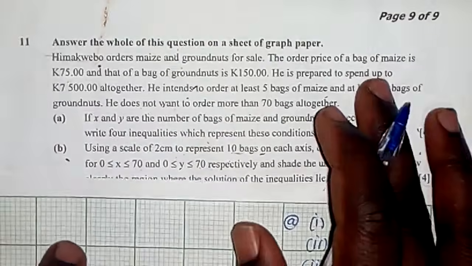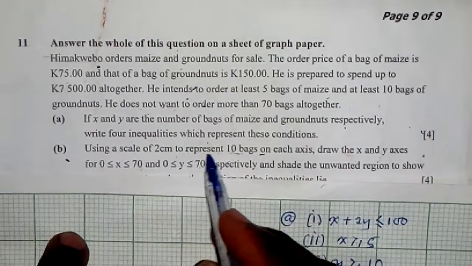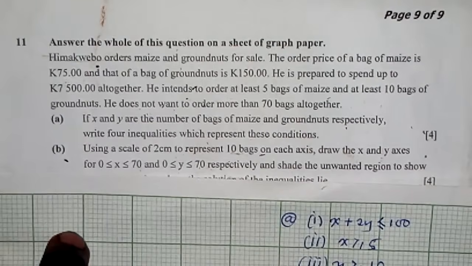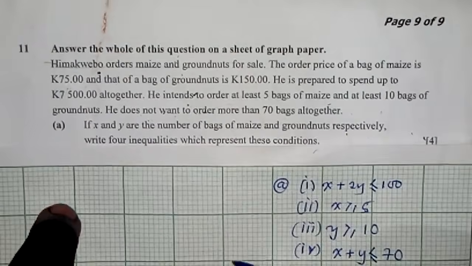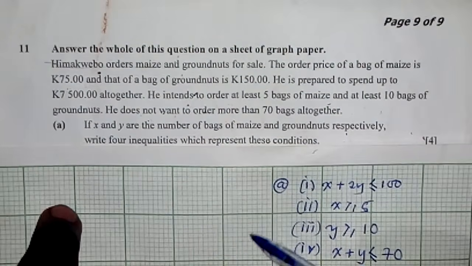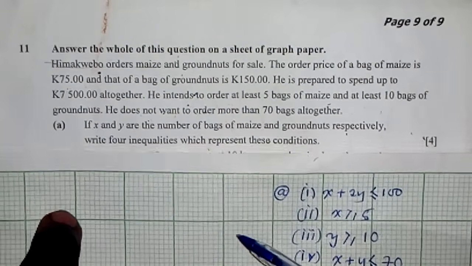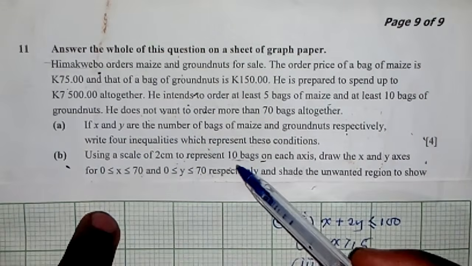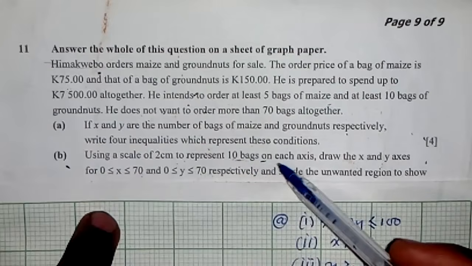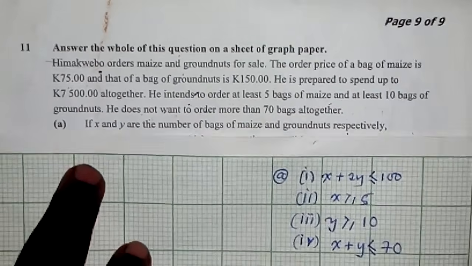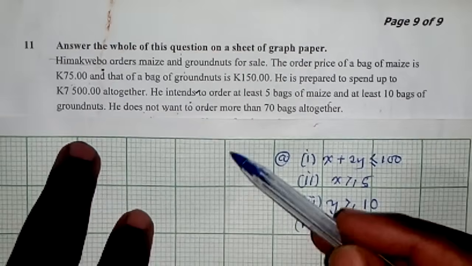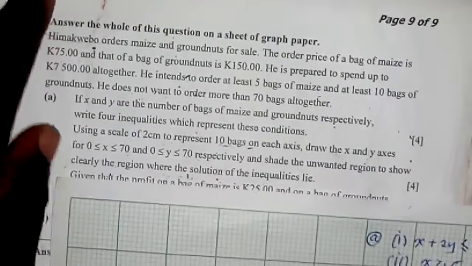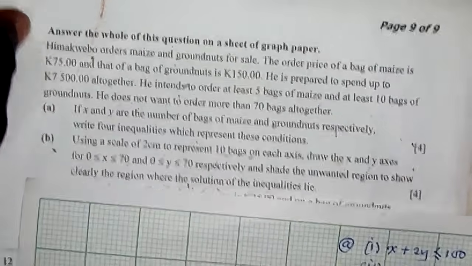And the next question, they say using the scale of 2 centimeters to represent 10 bags. So each big box is 2 centimeters, each box this way and this way. They have said each box, 2 centimeters, represents 10 bags on each axis, the X and Y axis. So you'll be moving 10, 20, 30 going up, and this way 10, 20, up to 70, because they've said this is supposed to end at 70. They've given us the range over here.